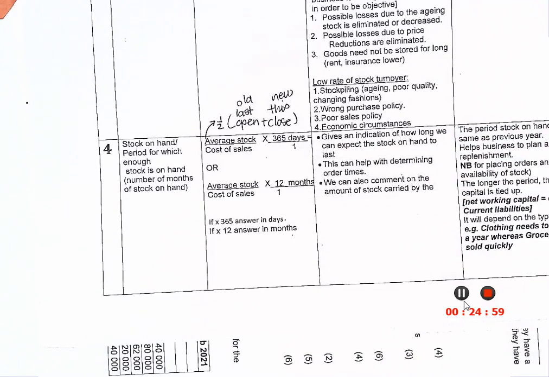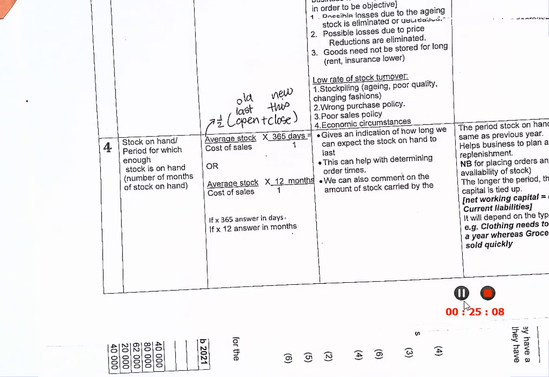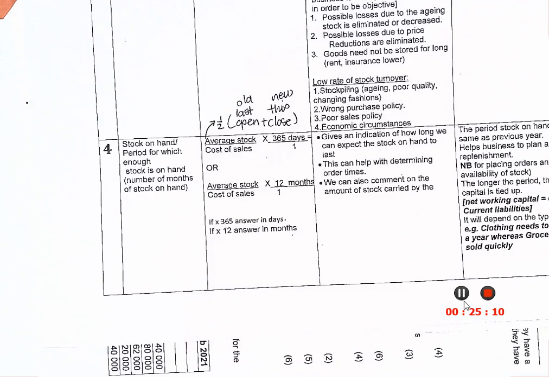Now, what does this show me? This literally shows me how long the stock will last in my shop. So if I say I have stock on hand for 2 months, it means I've got enough stock in my shop to last me for 2 months.